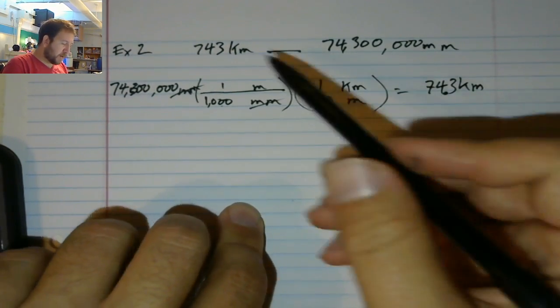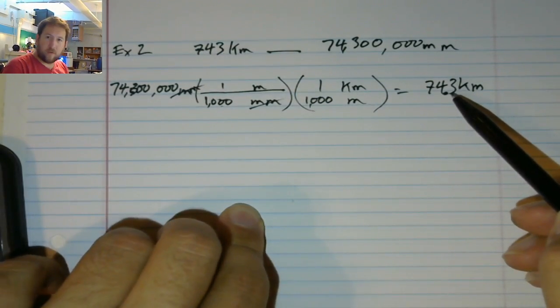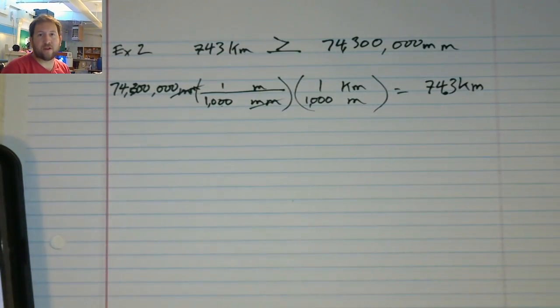So, which is bigger, 743 kilometers or 74.3 kilometers? Well, that's pretty obvious. It is the 743 kilometers. Nice, so that's how I can do it.